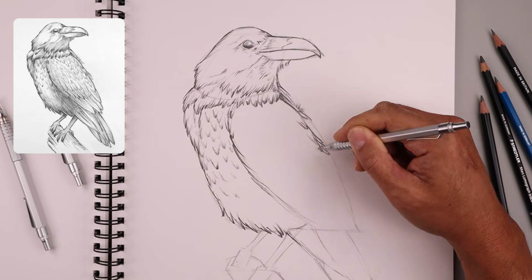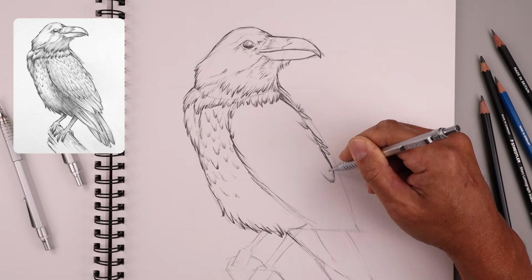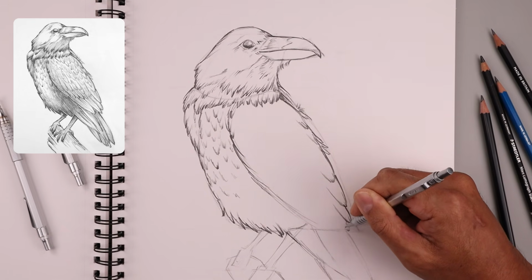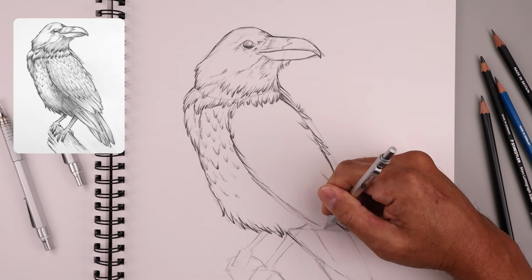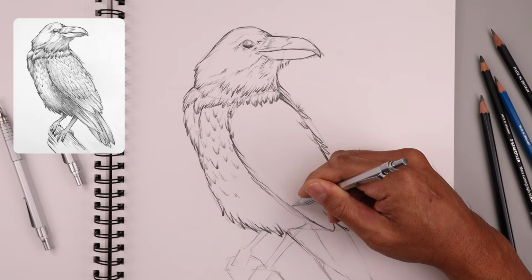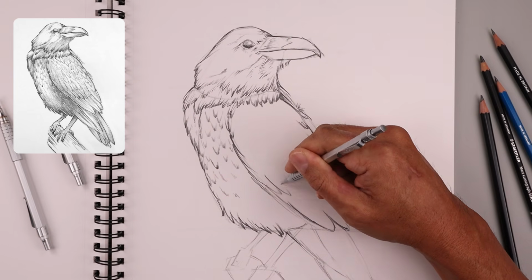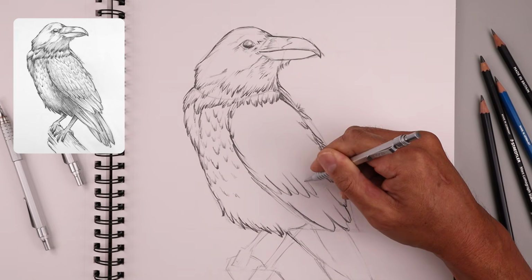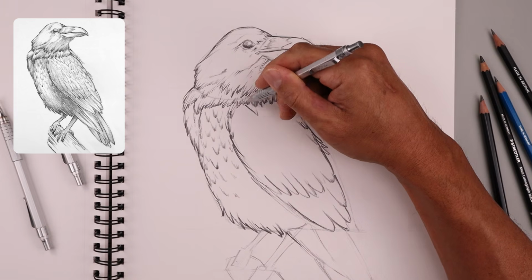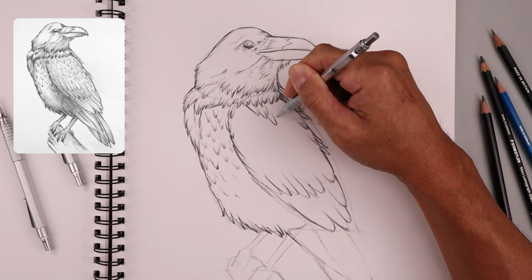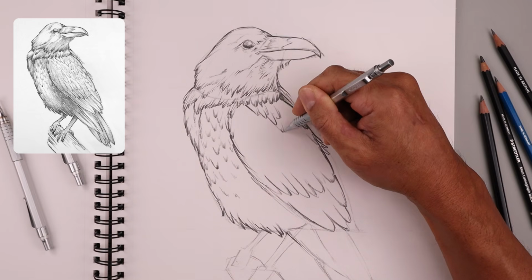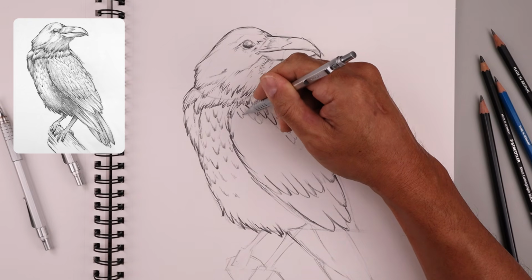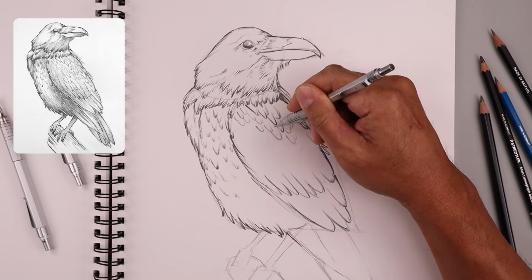See that I'm just separating the feathers along the outside edge, coming down the wing. Continue to add some of that texture inside the wing, starting from the top.